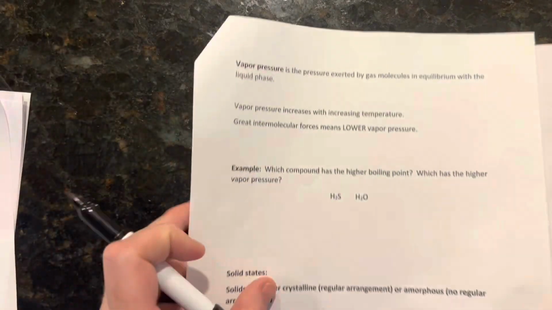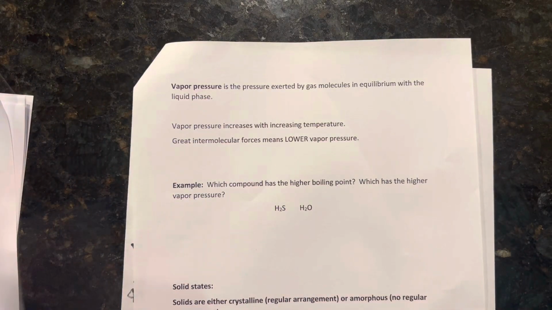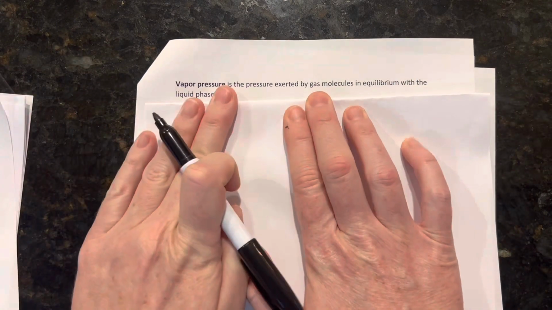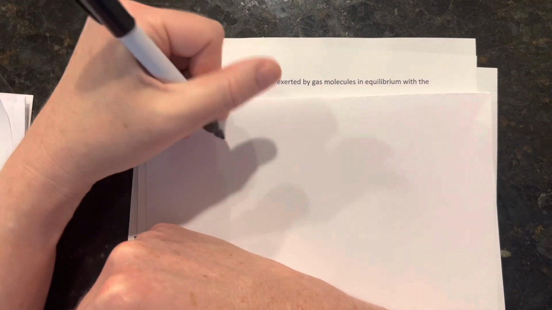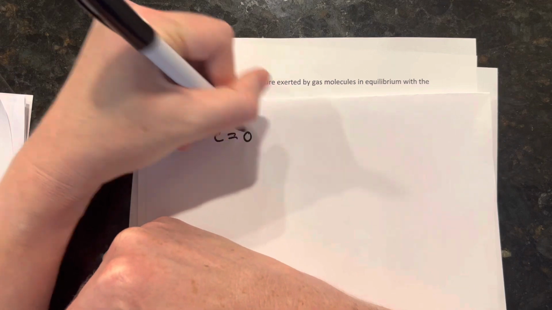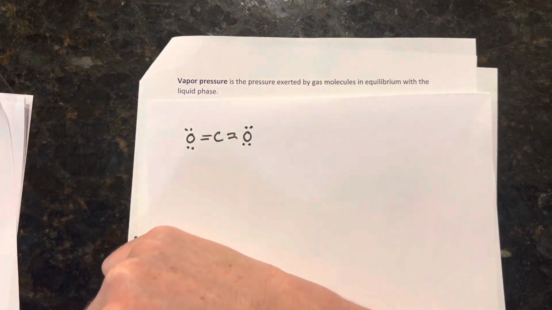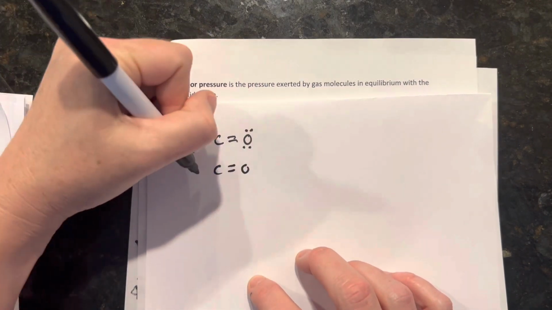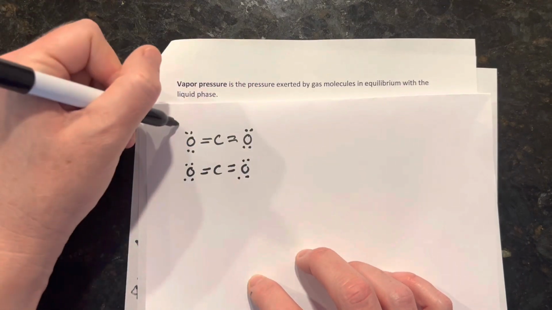Let's move on to vapor pressure. So vapor pressure is something we've actually already discussed without really fully discussing it. Let's go back to our example of carbon dioxide. Let's put 2 carbon dioxides in here, and put them in a pot.